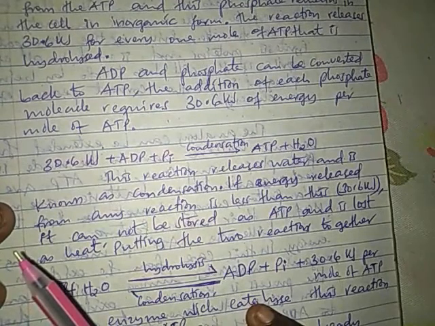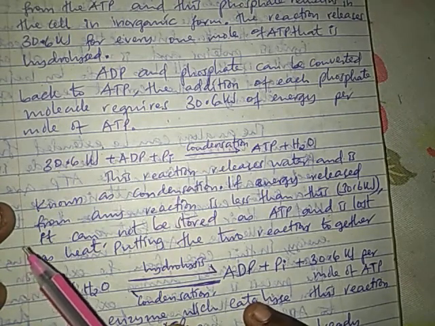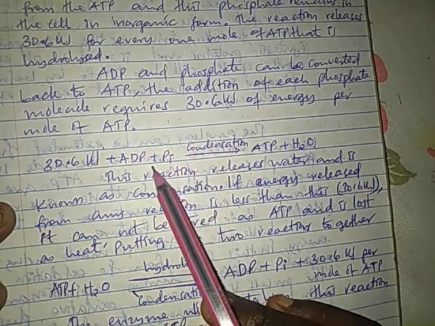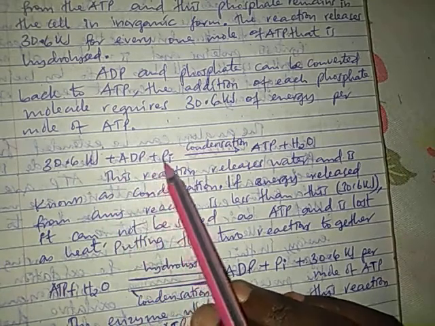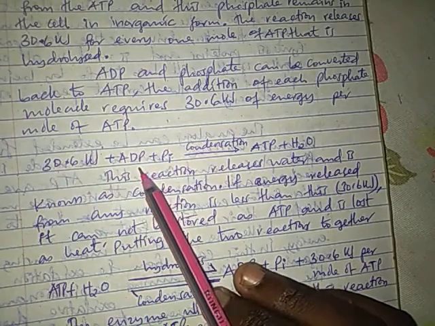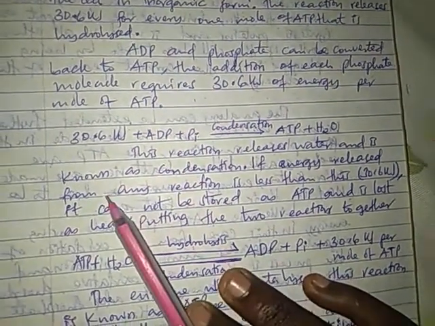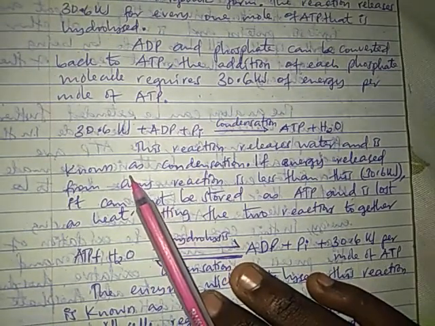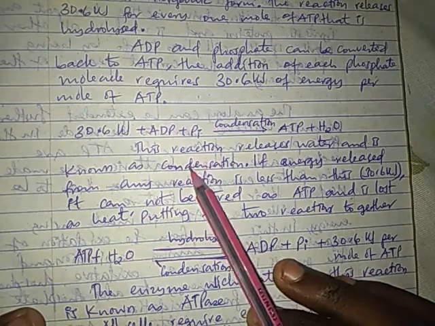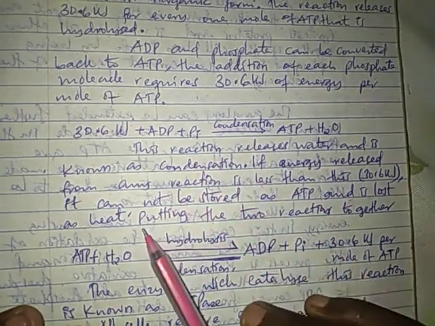ADP and phosphate can be converted back to ATP. The addition of each phosphate molecule requires 30.6 kilojoules of energy per mole of ATP. Kwa reverse reaction ya kuanzia kwenye ADP phosphate lazima tu tuna energy ambayo inatumika. Ndio maana tukienda kufuatia kwenye phosphorylation tunasema the energy inayotengenezwa kutoka kwenye transfer of electron ndio inayotumika huko. This reaction releases water and is known as condensation.